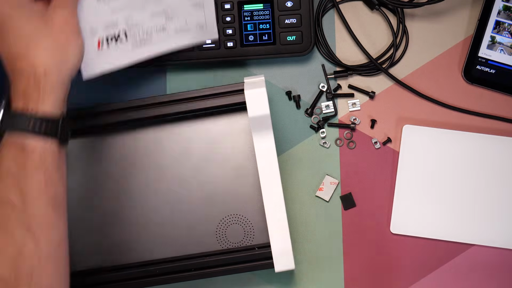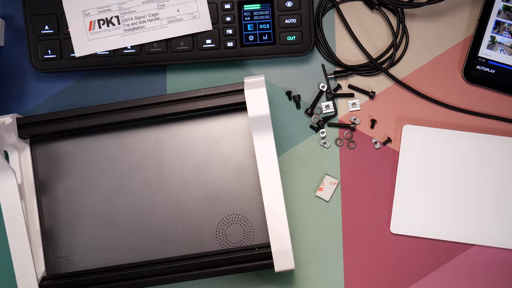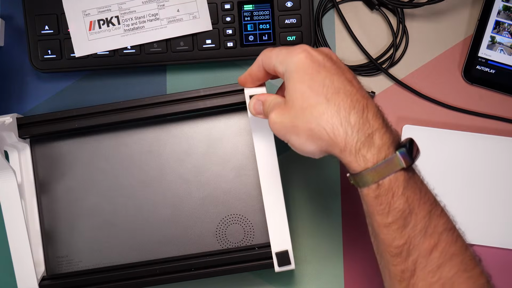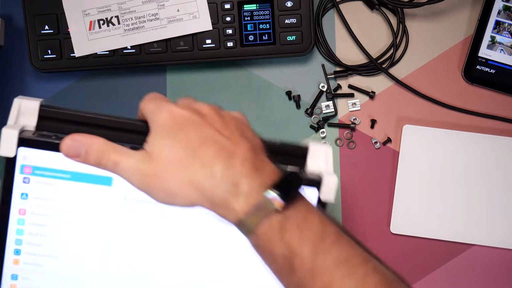Well, I'll show you this first since it's already assembled. Okay, there's the little feet. There we go.